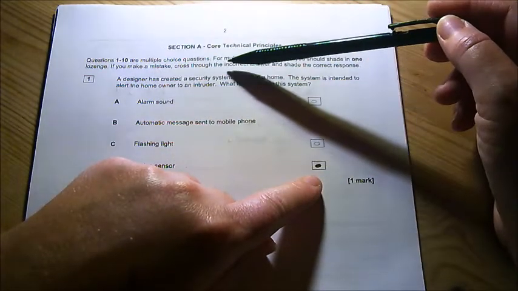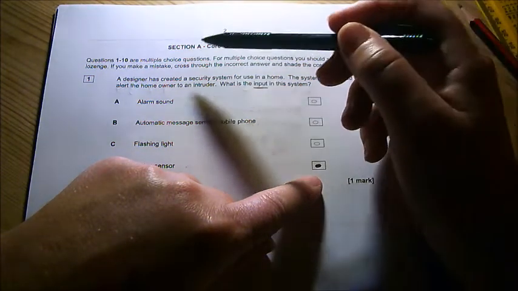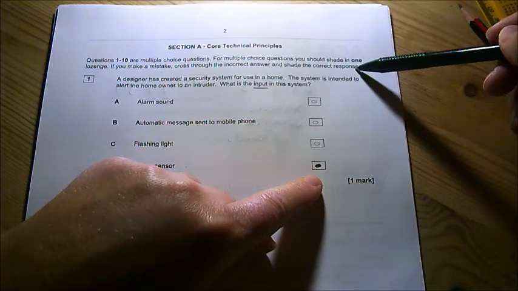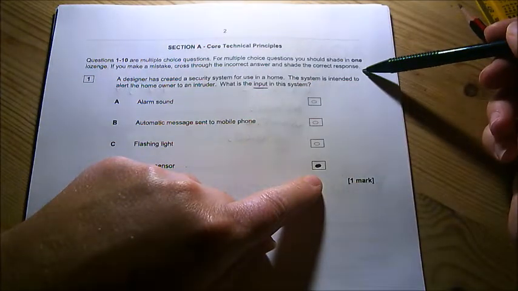So if you make a mistake, cross through the incorrect answer and shade the correct response. So make sure you understand what to do if you think you've got it wrong. Don't just go scribbling around. They're asking you to do a specific thing here.